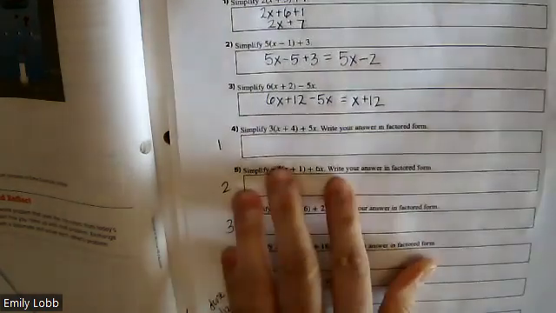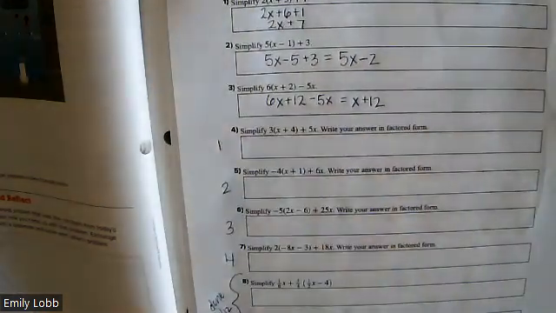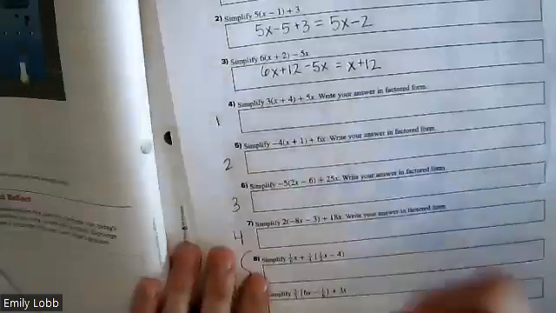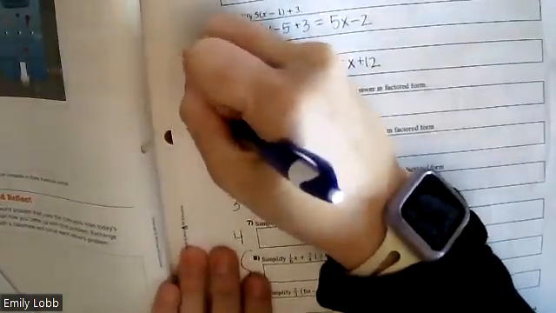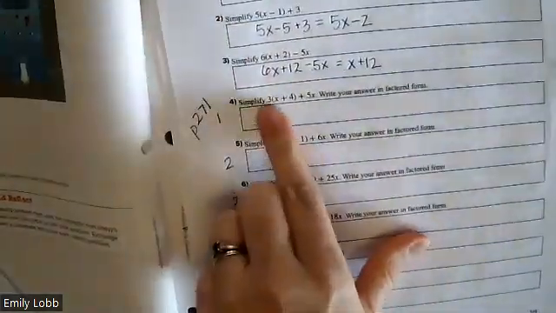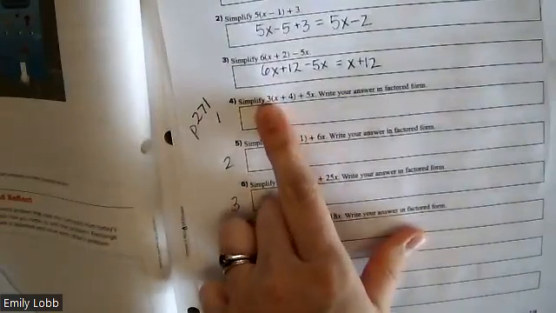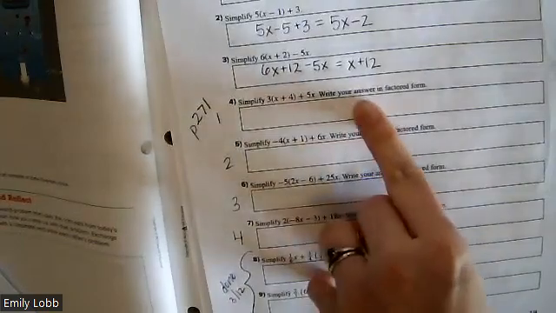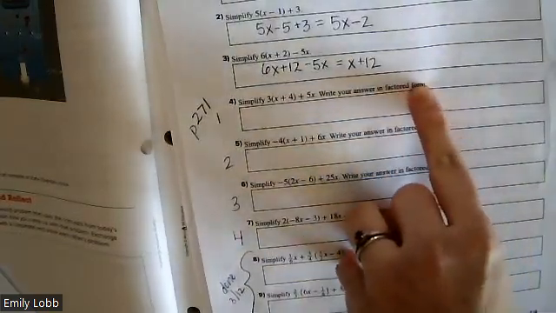All right. So these we should have done yesterday, but maybe you didn't. So we're going to go over them. This is like number 1 on page 271. So let's do this. So now we're not only simplifying them, but then we are writing them in factored form.